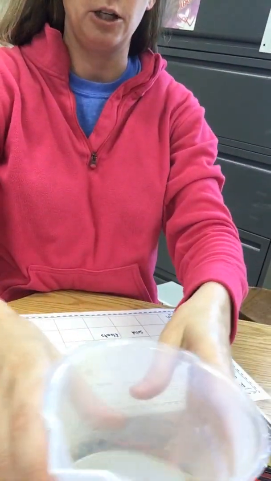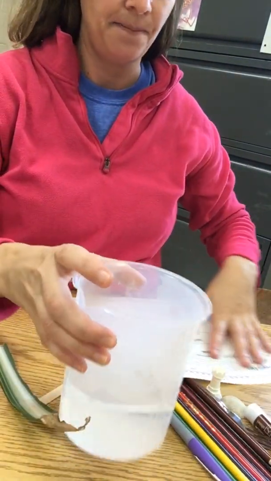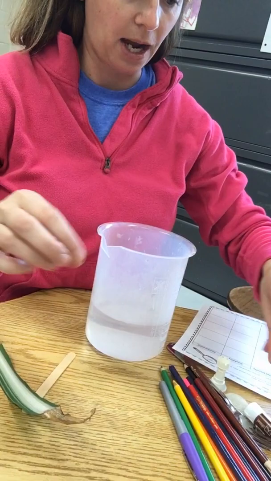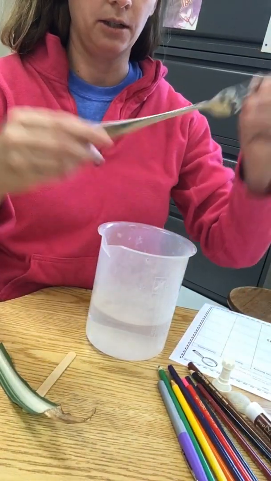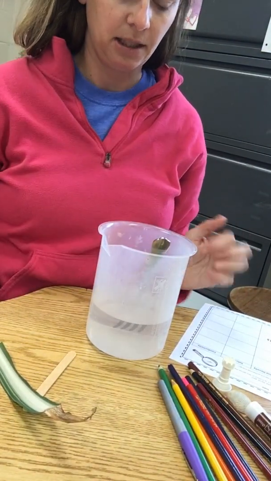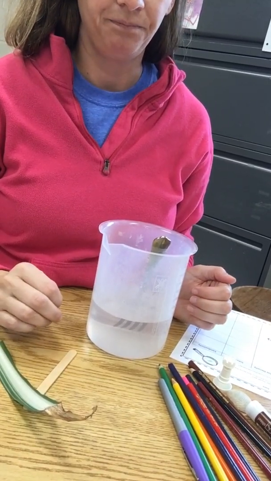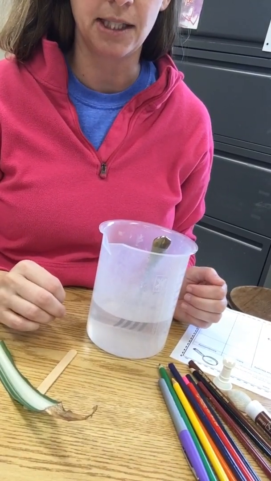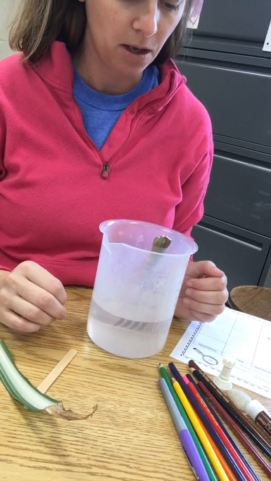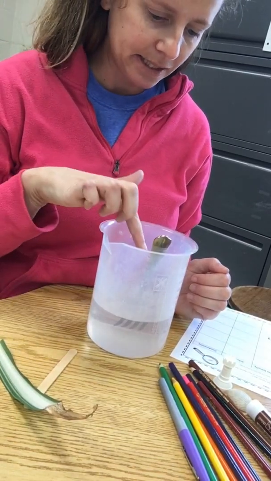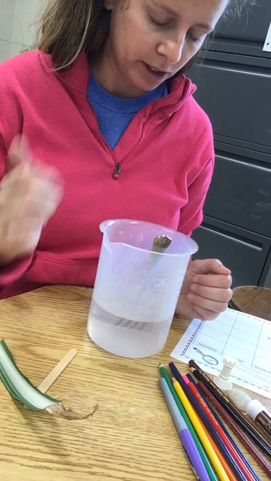Okay, so here's how you test this. You take your item, like let's say we were gonna do our metal fork. That's a good thing to do. Put it in the container of hot water. Let it sit for maybe 60 seconds or so. You can set a timer on your phone maybe. And then I can already see some steam gathering on my metal fork.